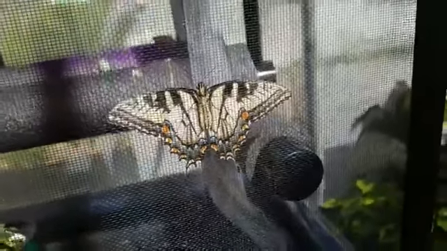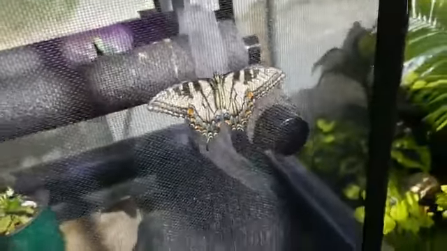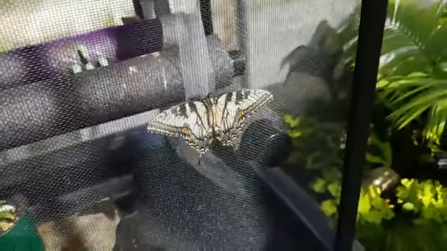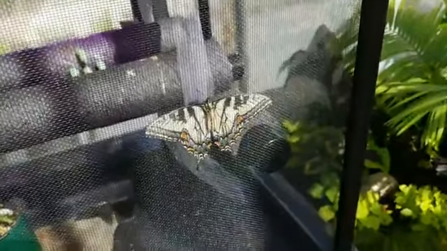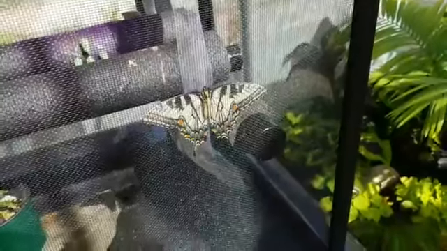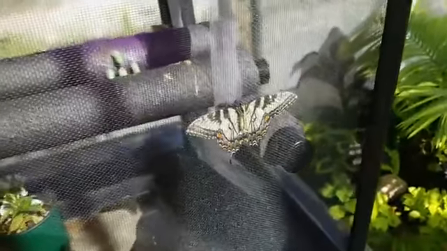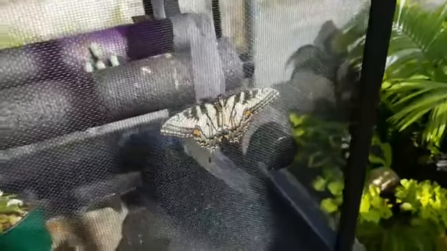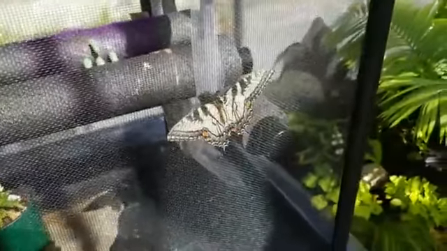These ones are pretty special because they feed a little bit differently than other butterflies. While other butterflies may perch to feed, these ones will tend to feed by fluttering over a flower. So they don't always necessarily land on the flower to drink the nectar from it.